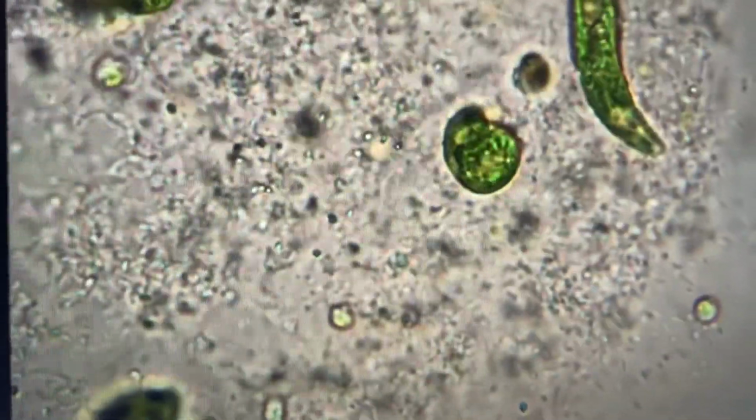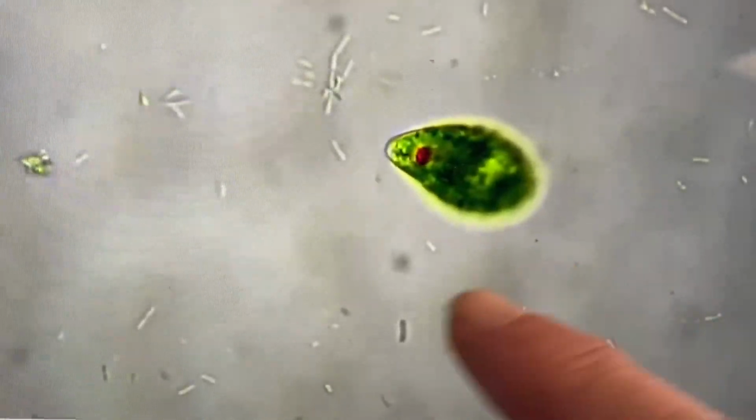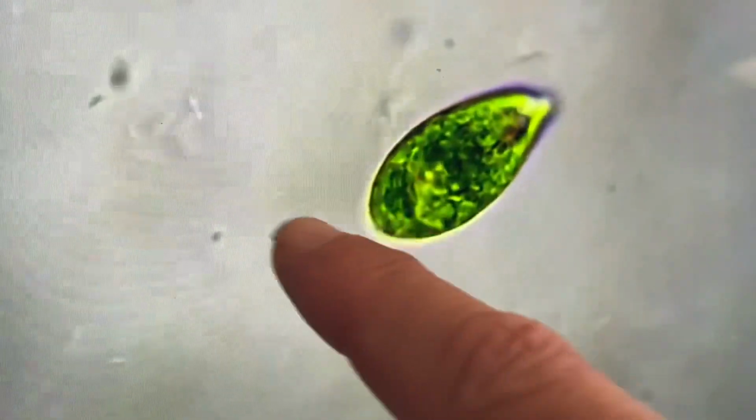Amoeba, no. Euglena, yeah. So these guys are eukaryotic cells. That means they have organelles, a nucleus. If you look in this image though, you see all these little teeny tiny specks that are floating around and swimming around? Those are bacterial cells, or prokaryotic cells.